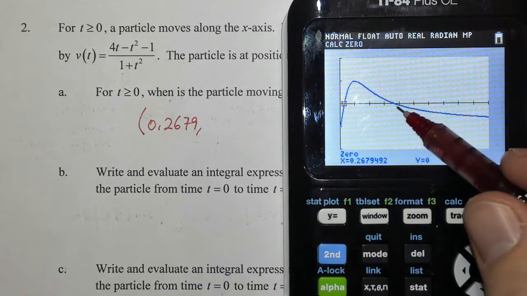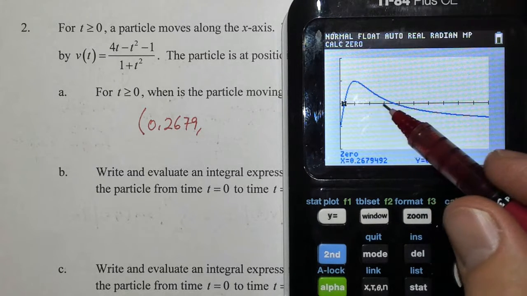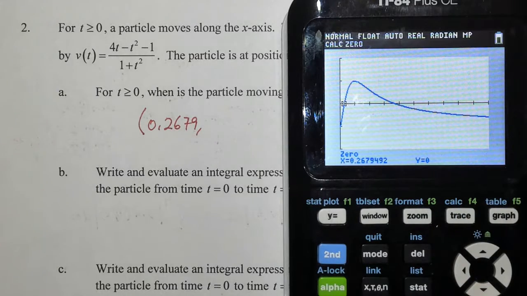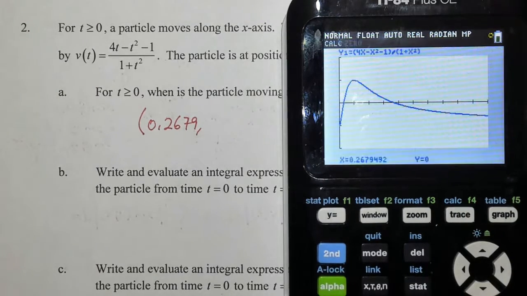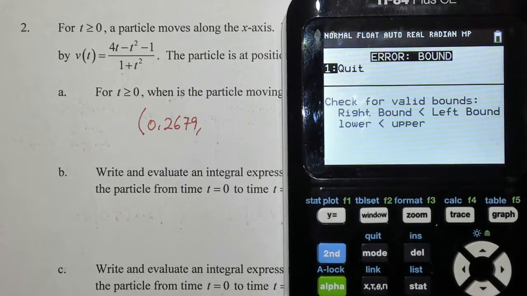It stops moving to the right once the velocity becomes negative, which is somewhere between 3 and 4. So let's do a 0 finder again. Left bound is 3, right bound is 4, and 3.5 is right in the middle.